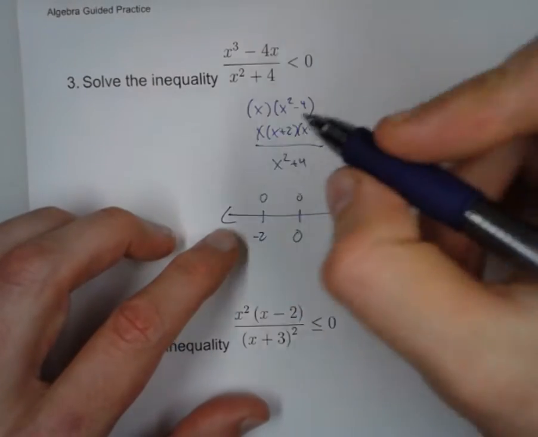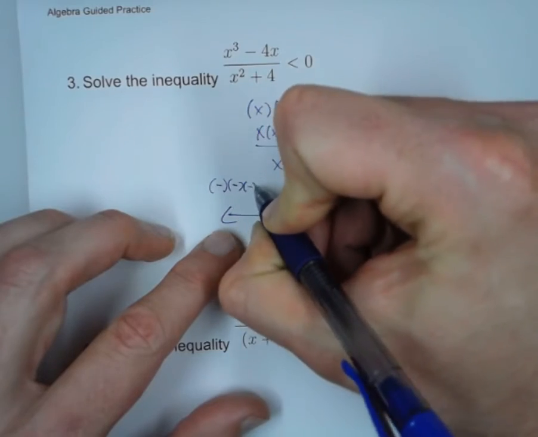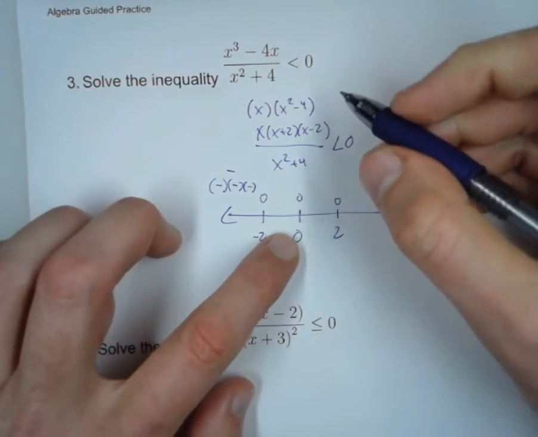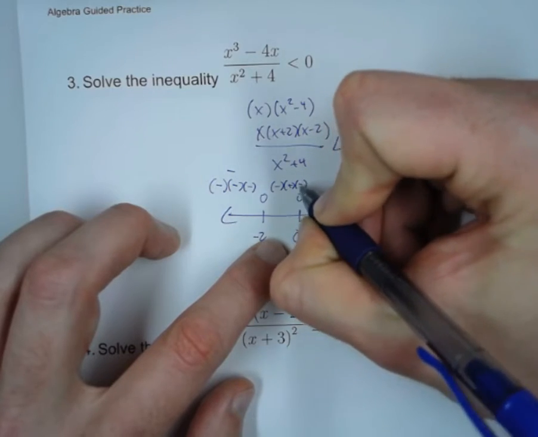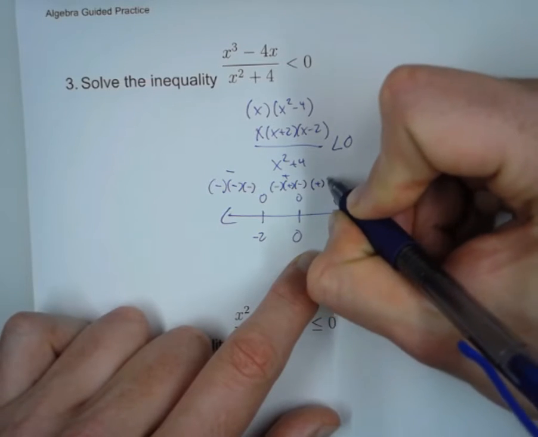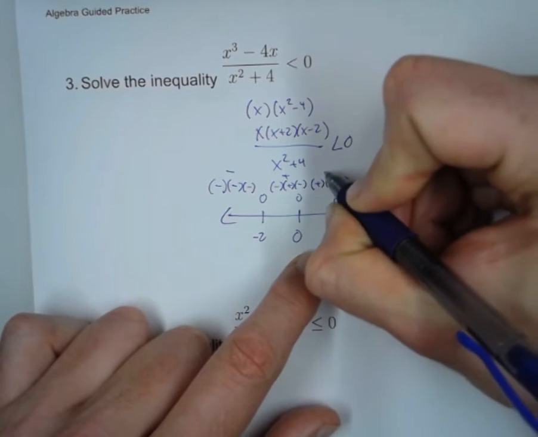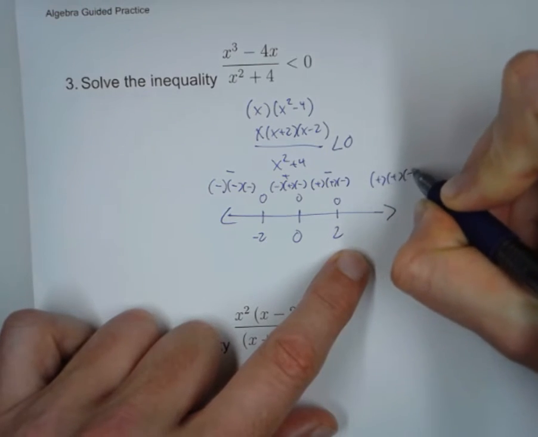So if I plug in negative 3, that's going to be a negative times a negative times a negative, which is negative. Here, if I plug in negative 1, that's negative times a positive times a negative. Over here, if I plug in a 1, that's a positive times a positive times a negative. And then over here, that's a positive times a positive times a positive.